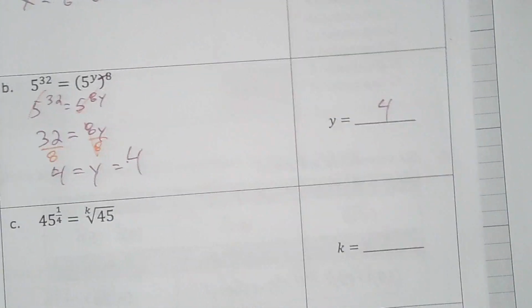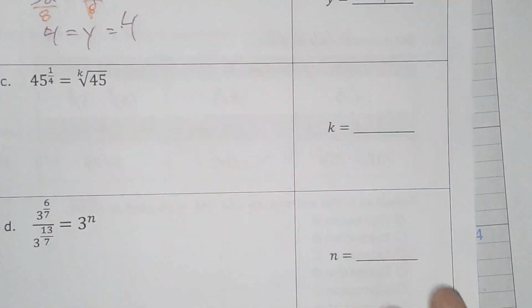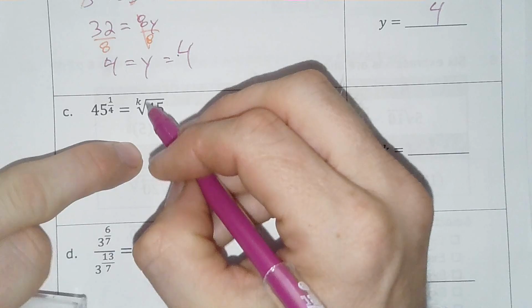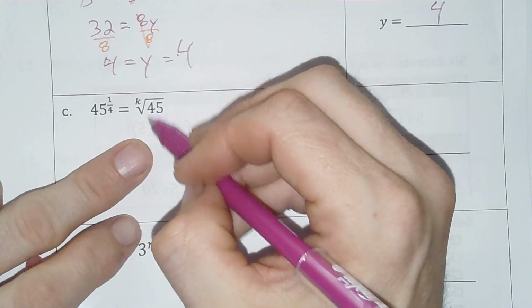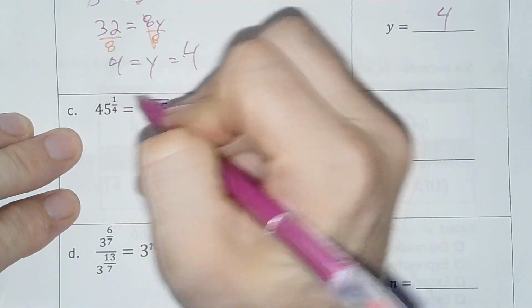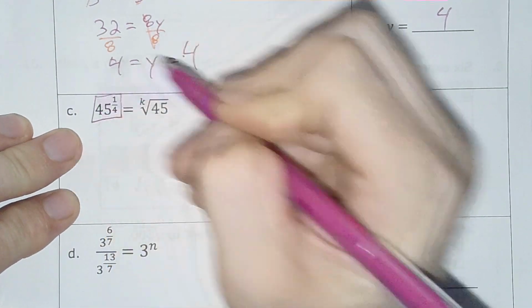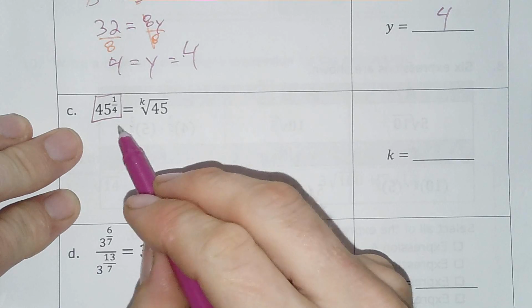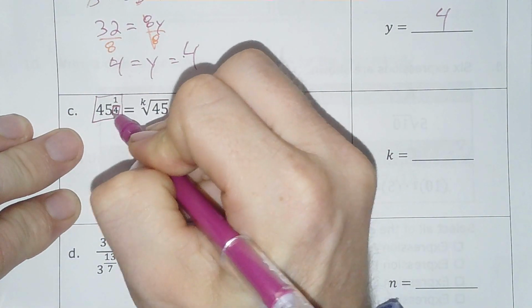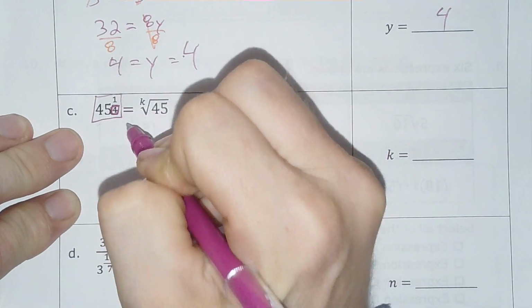Same thing. Okay, here's a 45 to the 1/4, and then a 45 to the k root. All right, so the easiest way to do this is to say, hey, I'm going to rewrite this as a radical. Okay, so the denominator becomes the index.